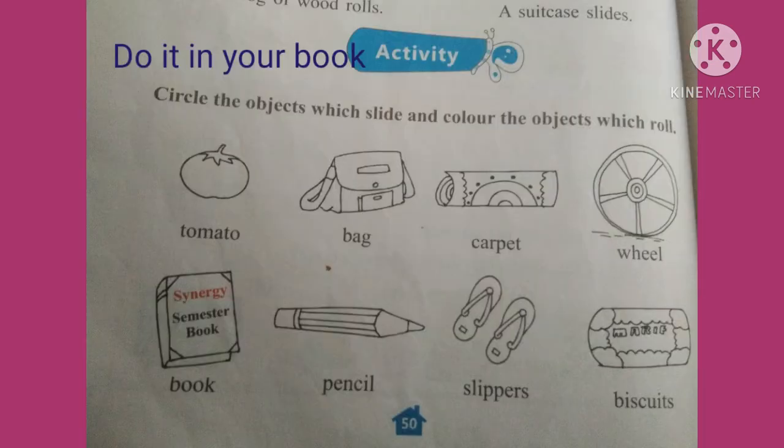Circle the objects which slide and color the objects which roll. This activity is for you, page number 50.